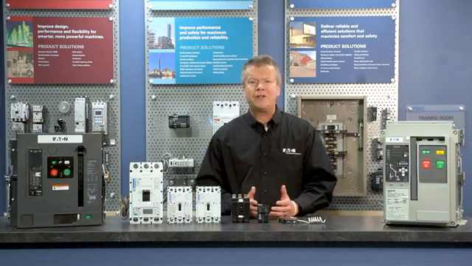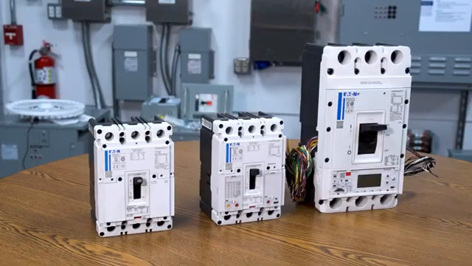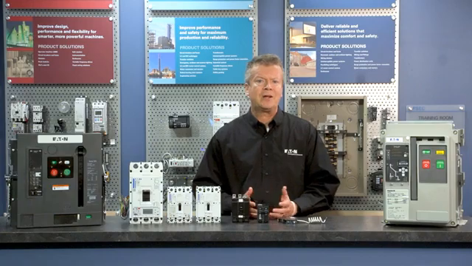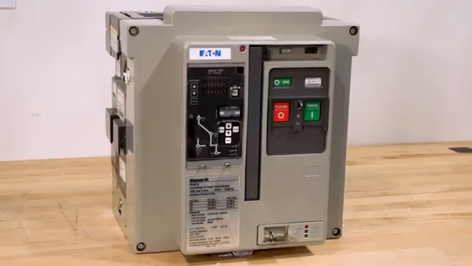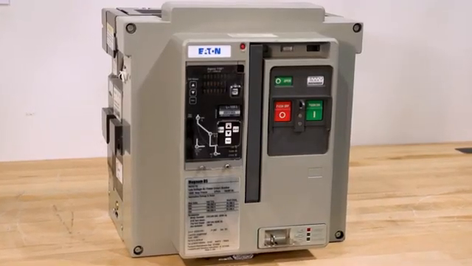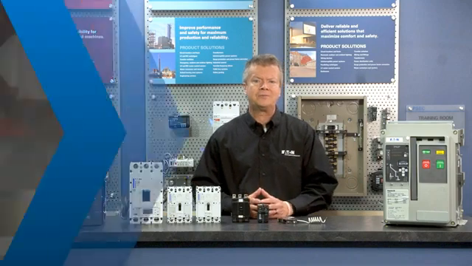Basic MCCBs are very similar to miniature breakers in that they aren't adjustable. Some have instantaneous settings and others have additional advanced settings for long time pickup and delay, short time pickup and delay, and ground fault. Insulated case breakers are often used in larger applications like healthcare and industrial.